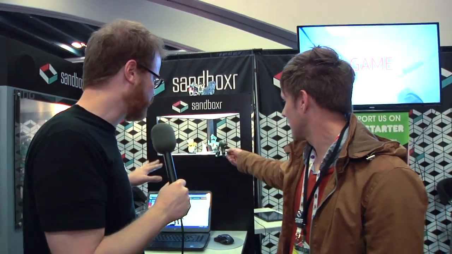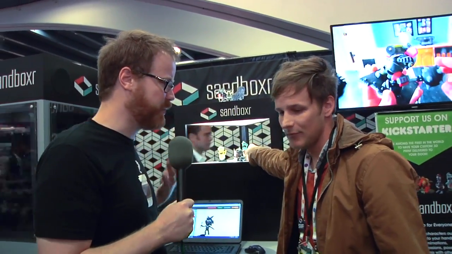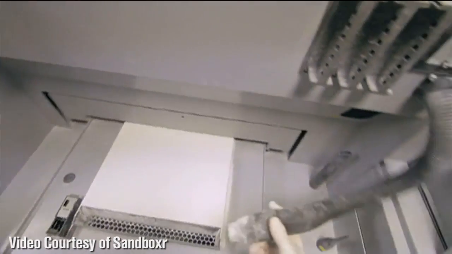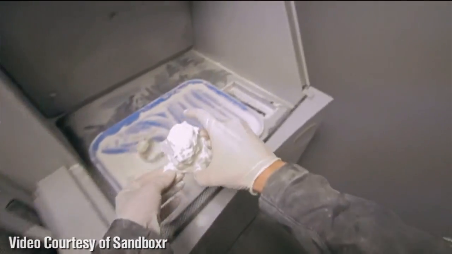So let's talk about the 3D printers a little bit, because this is interesting technology. What kind of printers are you using? What's the process like? Our readers are familiar with additive, MakerBot style, spitting out the plastic. But what's the difference here? We're on a professional grade system, the Z Corp 650, 850 machines. Those are the latest and greatest in full color 3D printing technology.